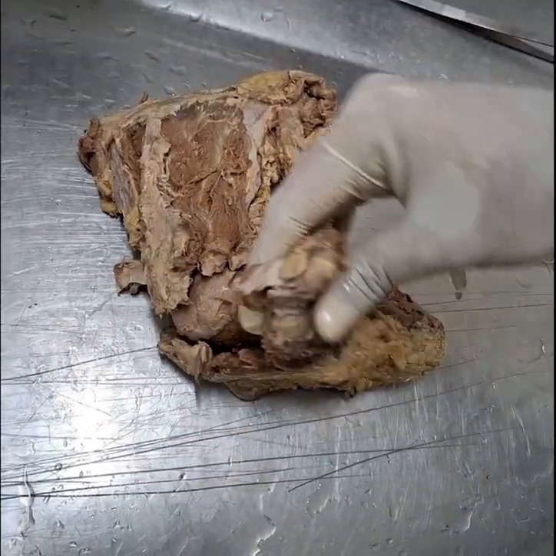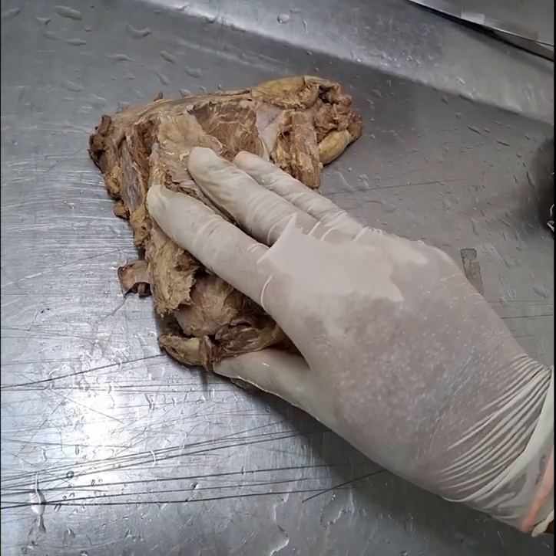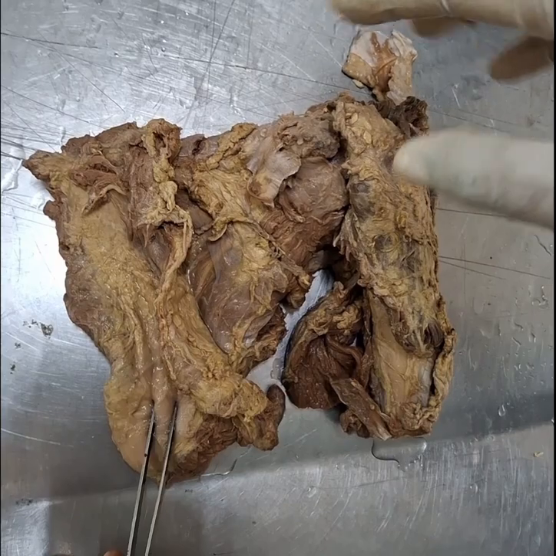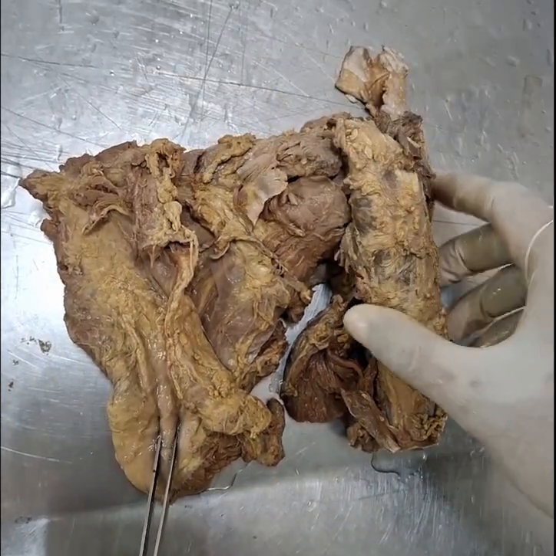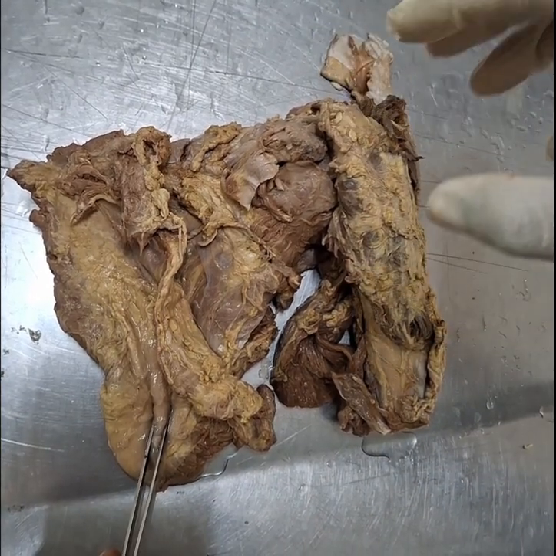This is the deltoid. The posterior fibers are causing the lateral rotation of the shoulder joint. In the abduction part, there are 3 muscles involved in the abduction. One is supraspinatus. It is also called the initiator of the abduction of the shoulder joint.